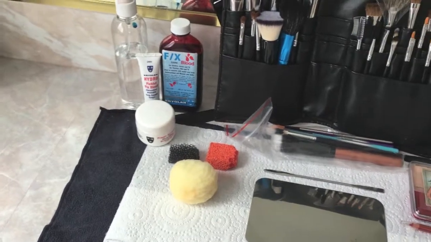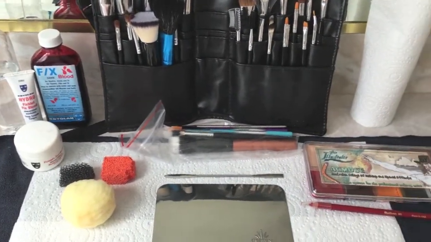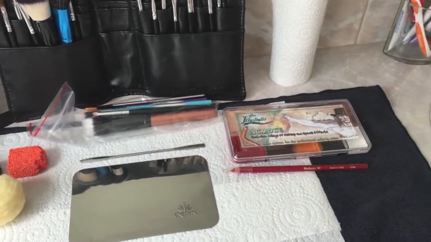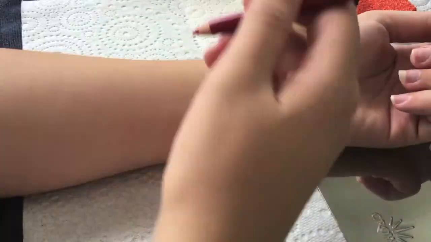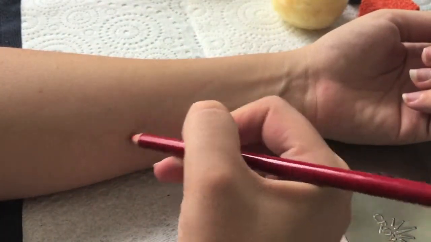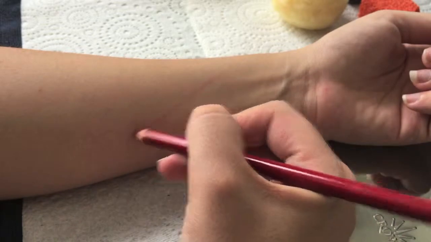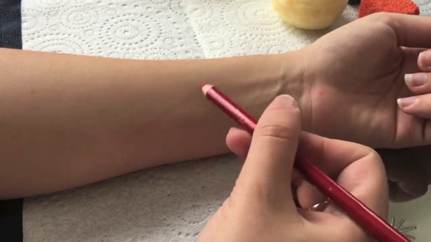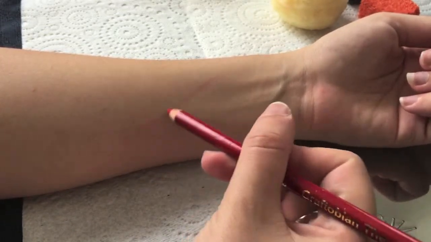Today I'm going to be doing something a little different. I'm going to be doing an infected scratch wound, so I hope you enjoy. I just start off by taking a red body pencil. It can be a lip liner or anything similar to that, and I just draw out roughly where I think the scratch is going to be.